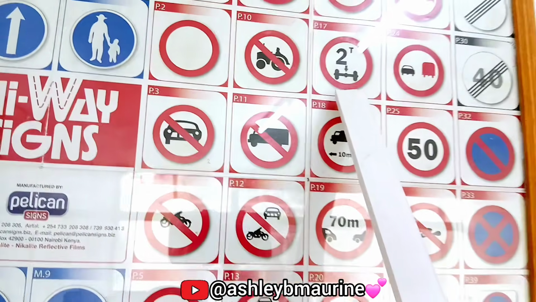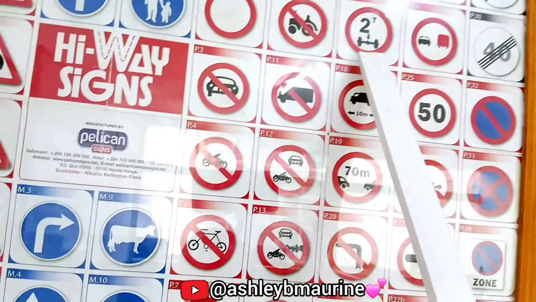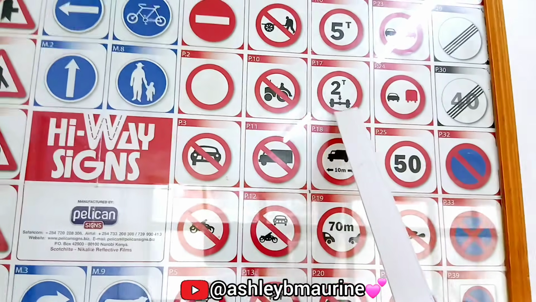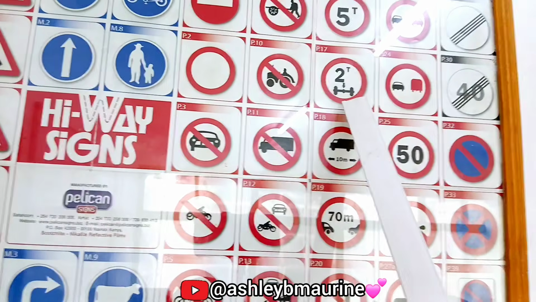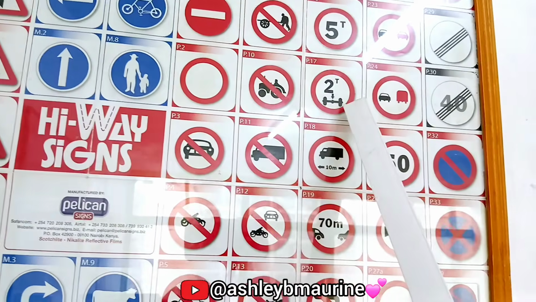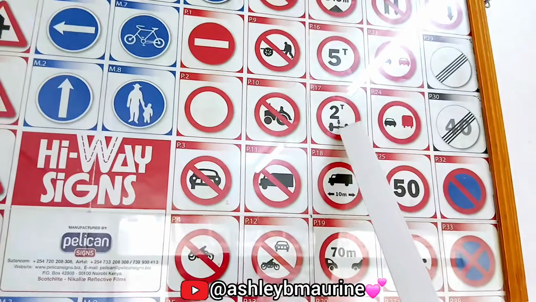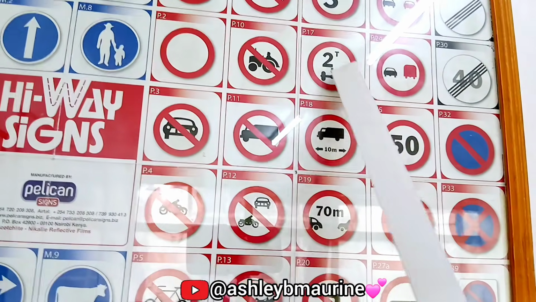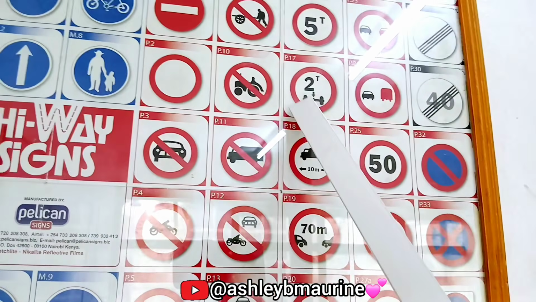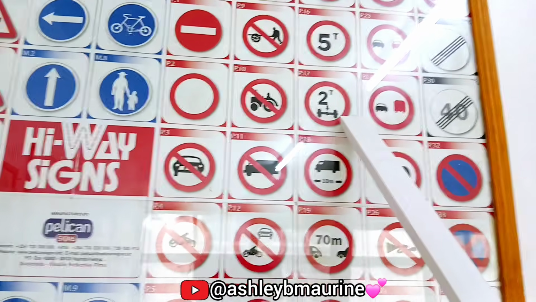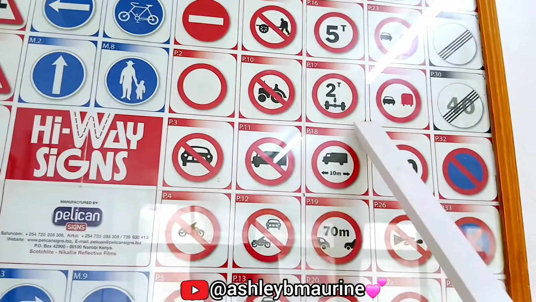Axle is usually found on lorries, on the rear wheels of the lorries. If it's a lorry with 6 wheels, the axle is 1. If it's a lorry of 10 wheels, the axles are 2. So this is no entry of vehicles exceeding the weight shown on one axle. Or you can simply say axle weight limit.